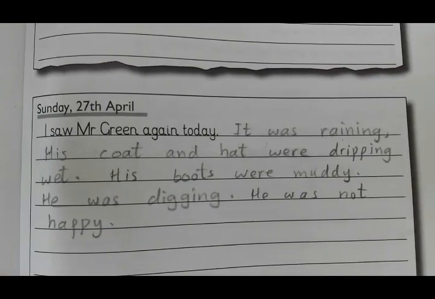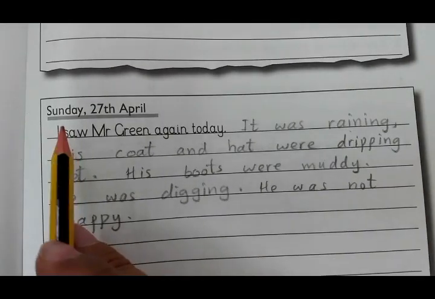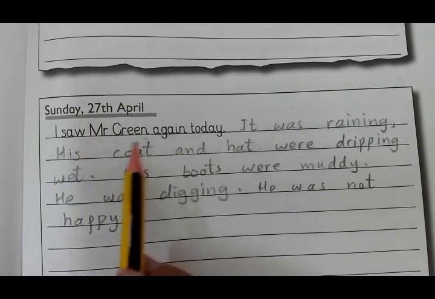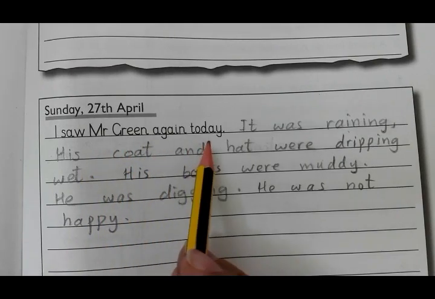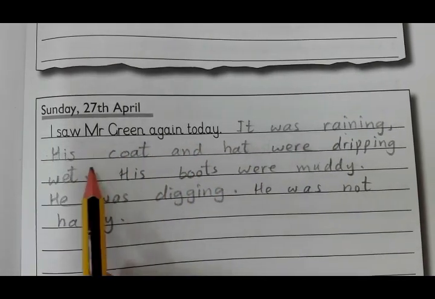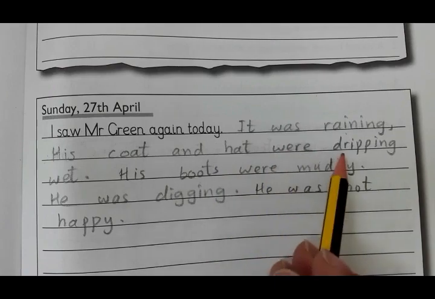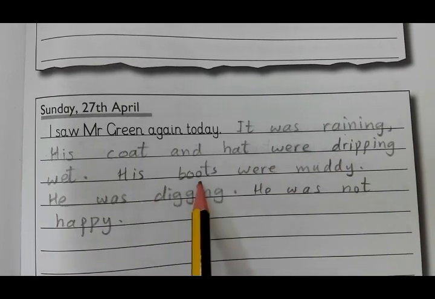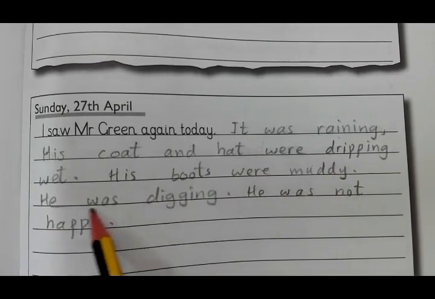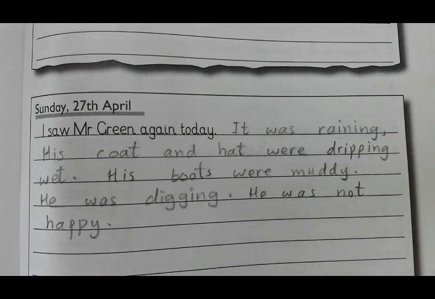And now about the next picture. Sunday 27th April. I saw Mr. Green again today. It was raining. His coat and hat were dripping wet. His boots were muddy. He was digging. He was not happy.